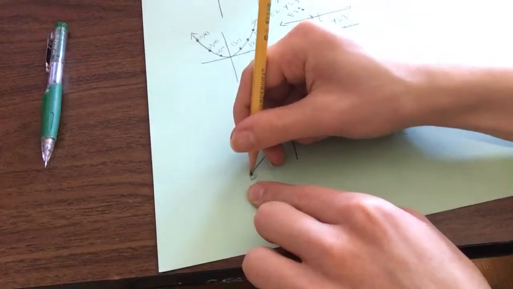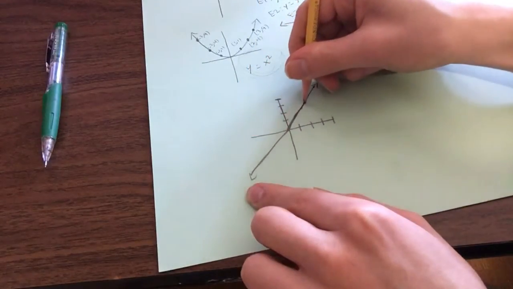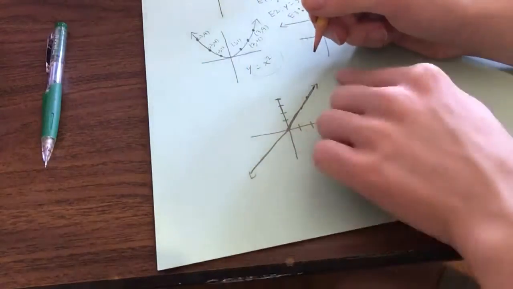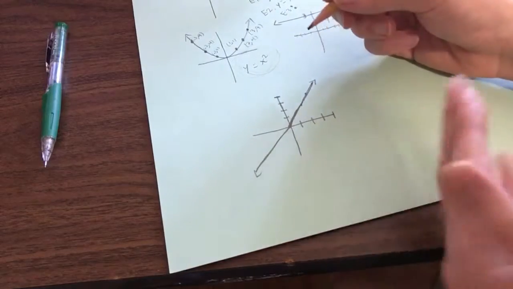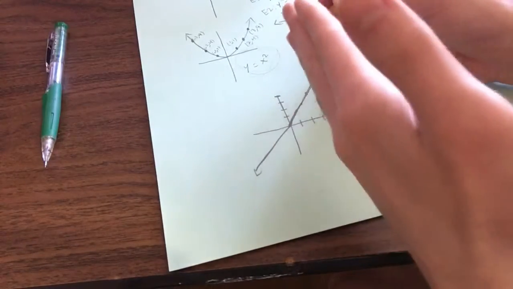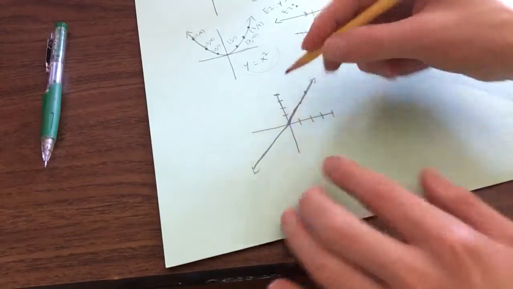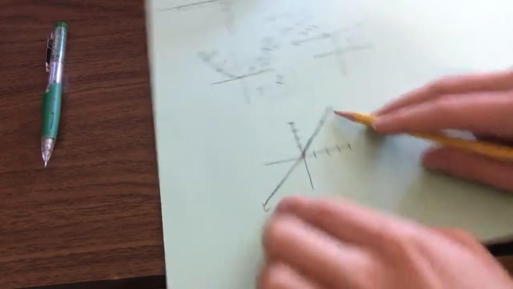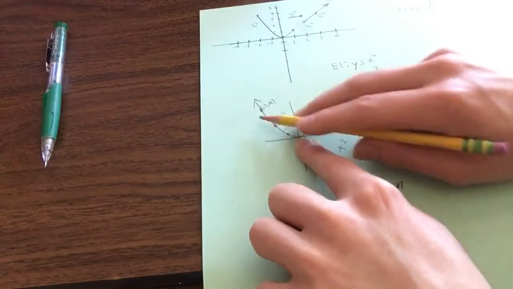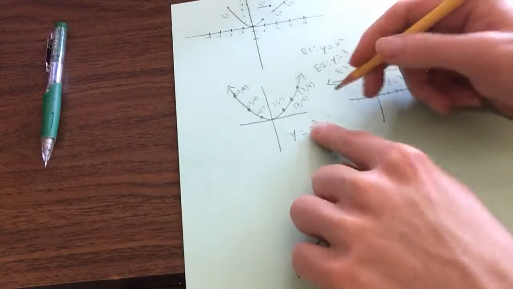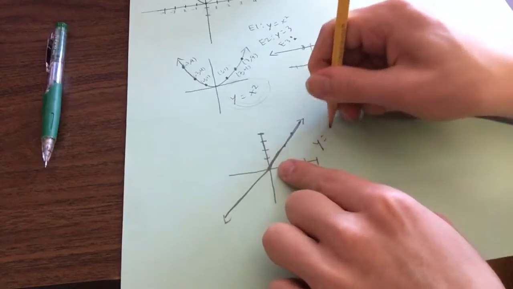I just know that anything that goes directly through the origin, it matches up really perfectly, is always the most standard or basic equation to something. This is the most basic linear equation. This is the most basic quadratic equation. Y equals x squared. Y equals x.